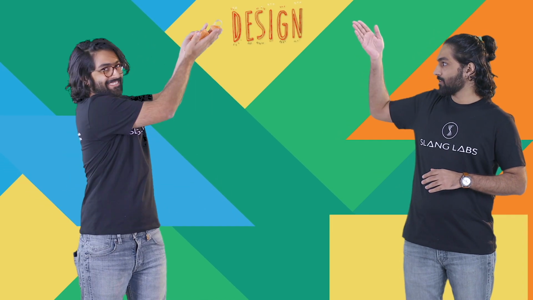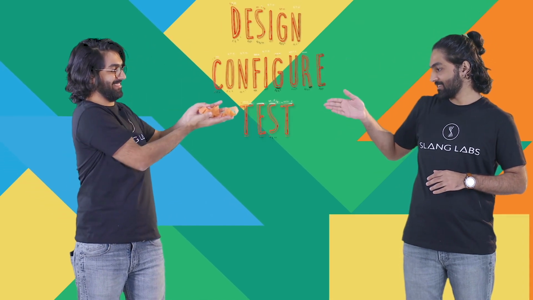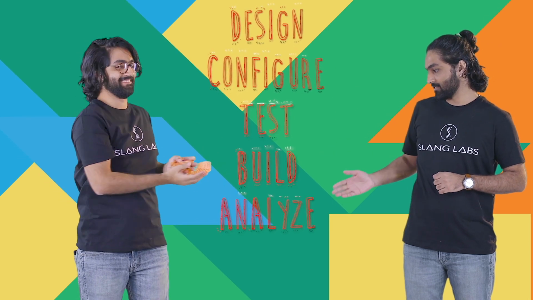Today we're going to tell you how to use the Slang platform to add wax to your apps. Wax is what you get when you take the best of the VUX and the GUI to give your end users a truly multimodal and multilingual experience. How do you build a wax, you ask? There are 5 steps. Design, configure, test, build and analyze.